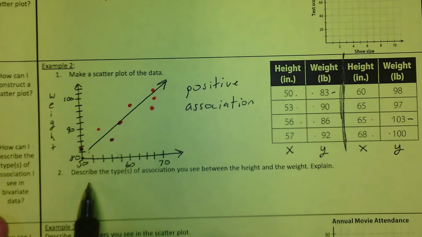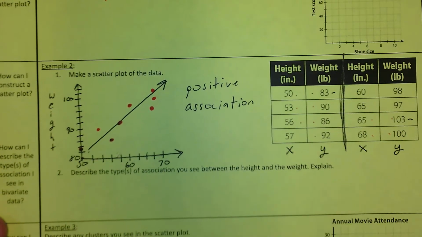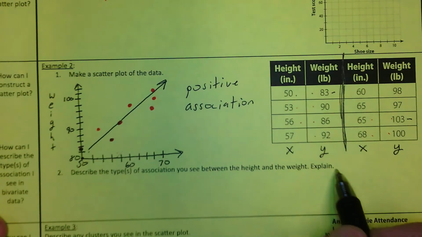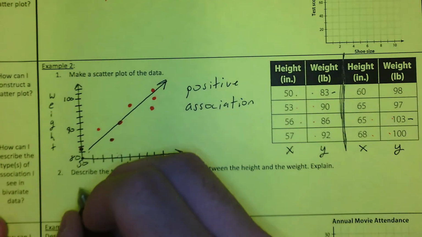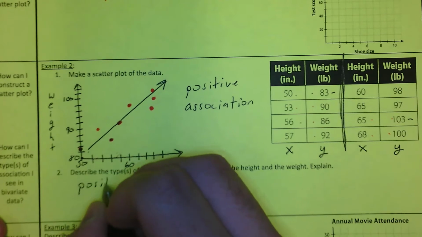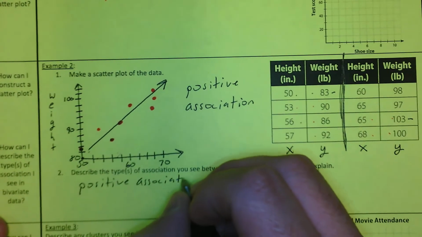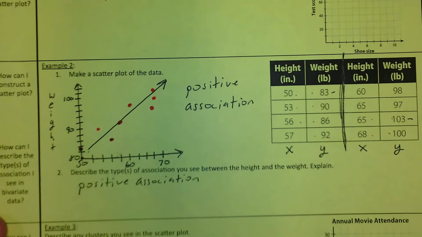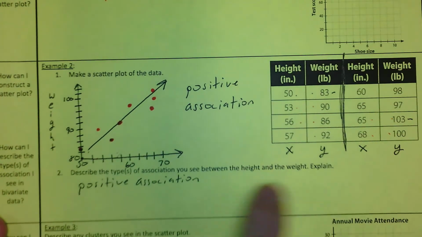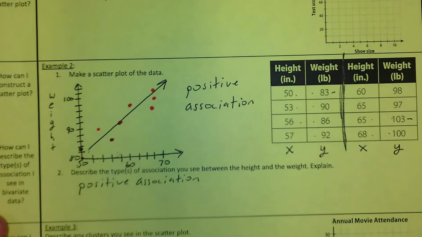Now, next, we need to describe the types of association you see between the height and the weight. And I want you, in your own words, to explain. So we know it's going to be positive association. And then what I'd like you to do, from what I've just said, is explain, in your own words, how you would describe this association and why.